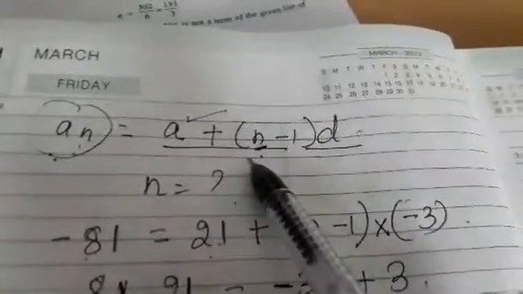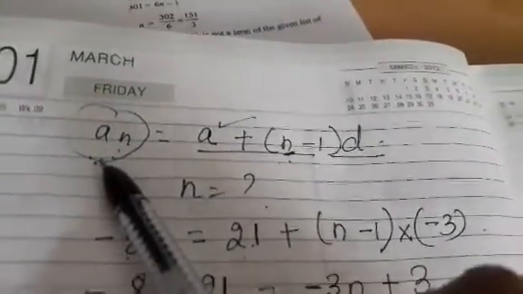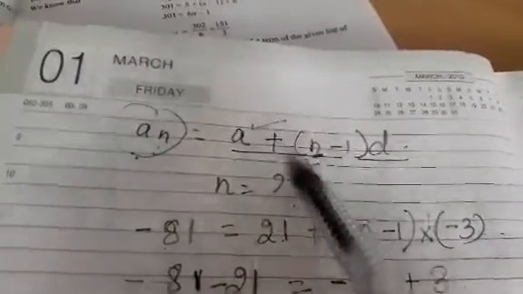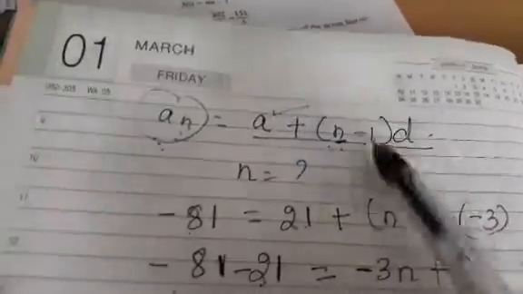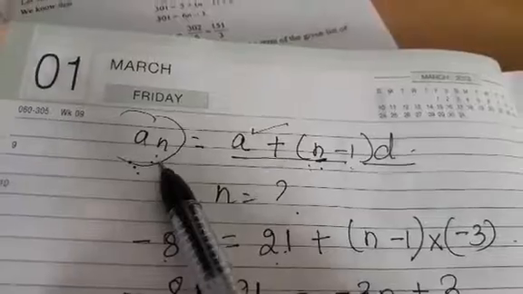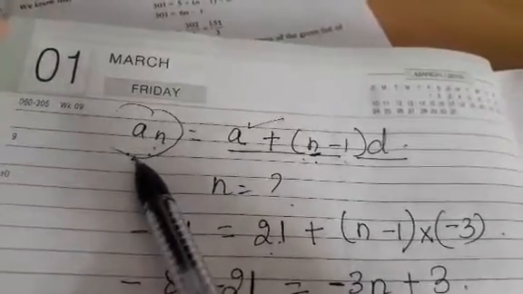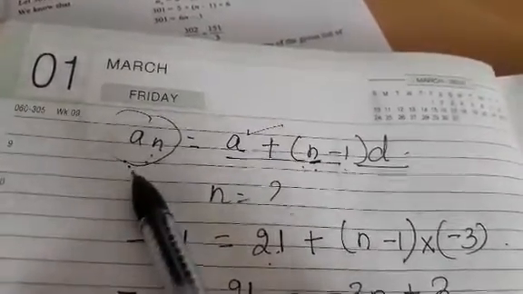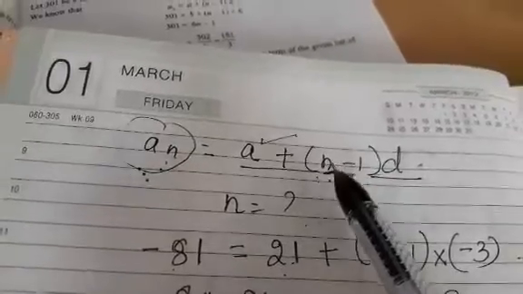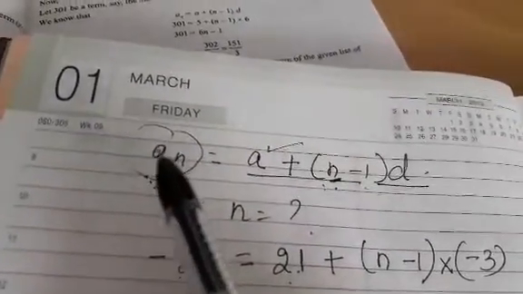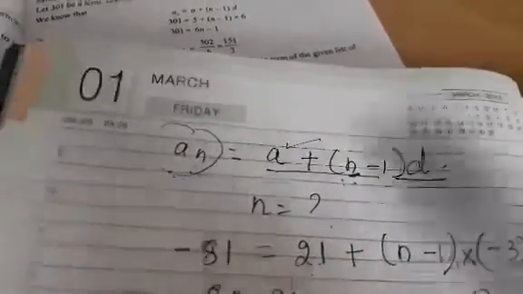0. So I hope children it is clear to you that you know the formula now. For the nth term we can find, using this formula we can find the nth term. Or if any term is given, we can find for which particular n, that particular given value exists. Okay. Now coming to the exercise.